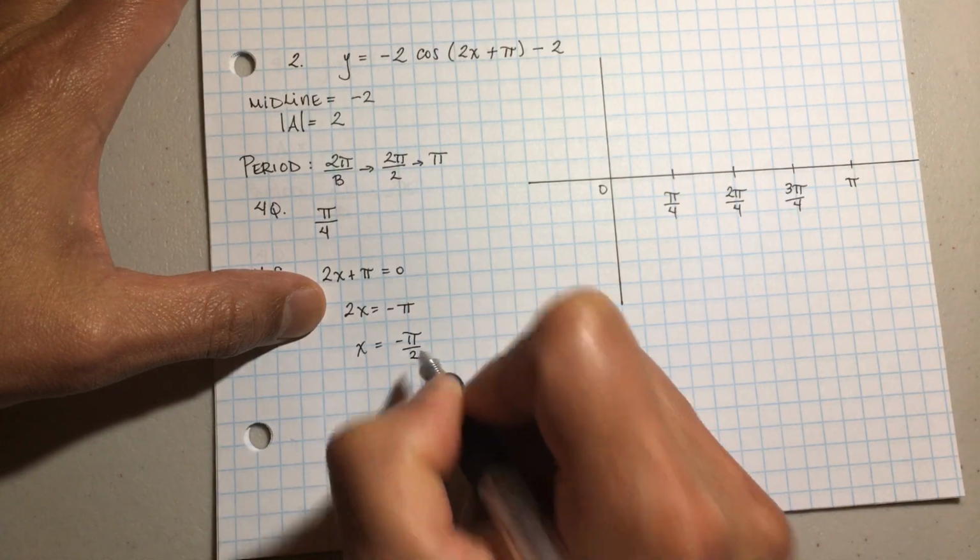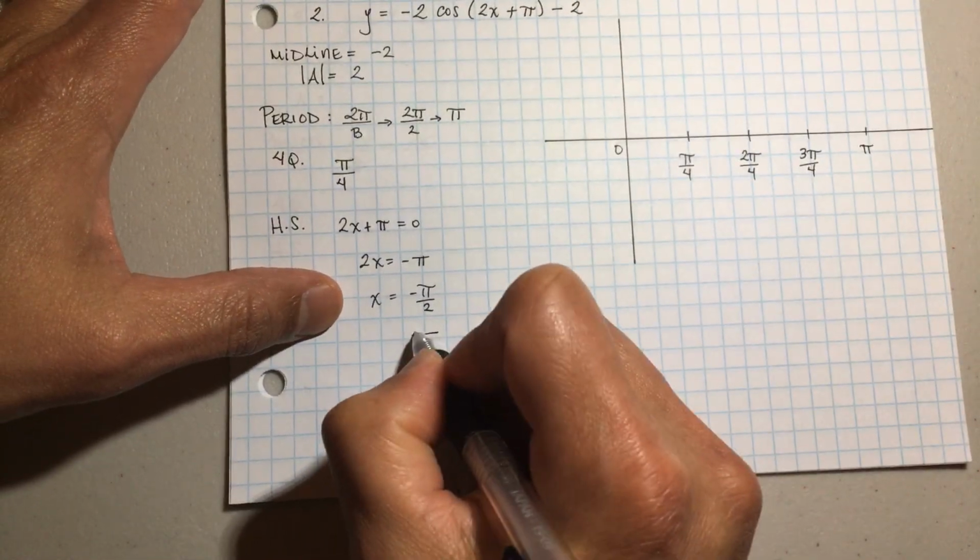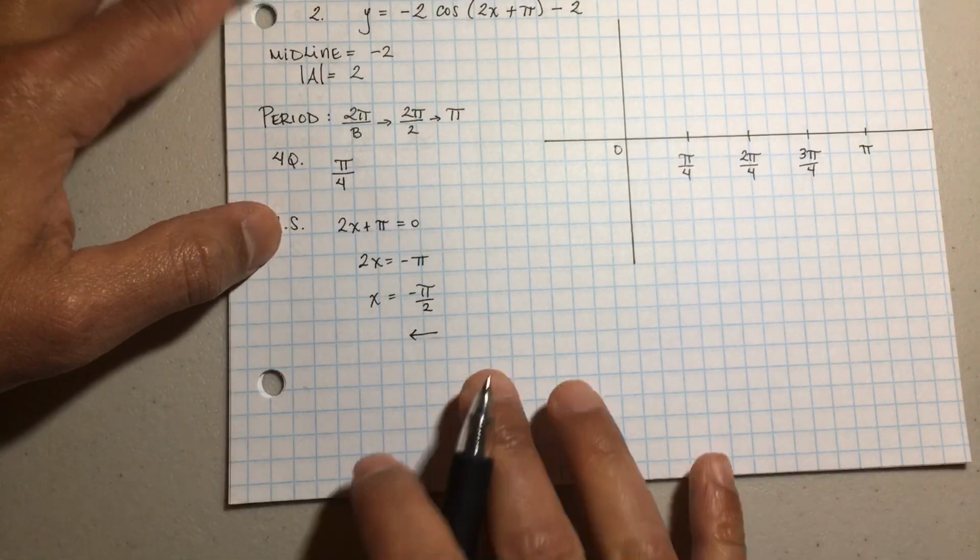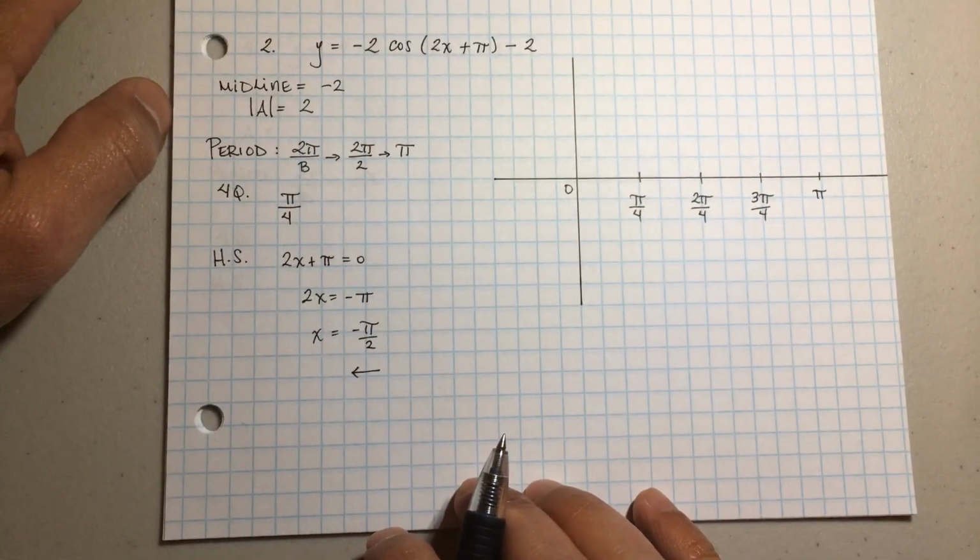X is equal to -pi over 2. What does that mean? You're going to move this guy pi over 2 units to the left. All right, good. So now we're going to go ahead and start graphing.